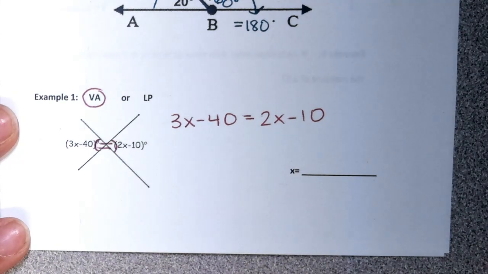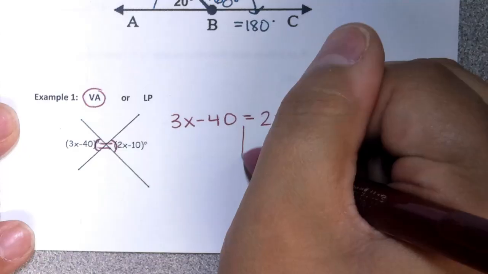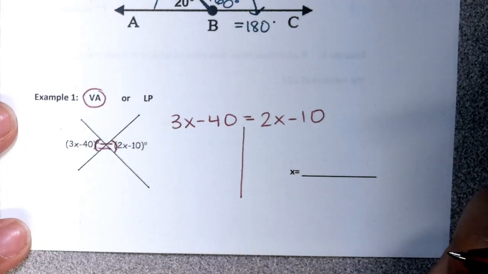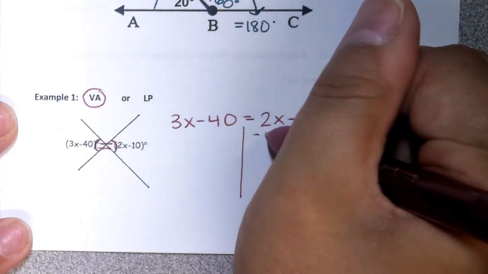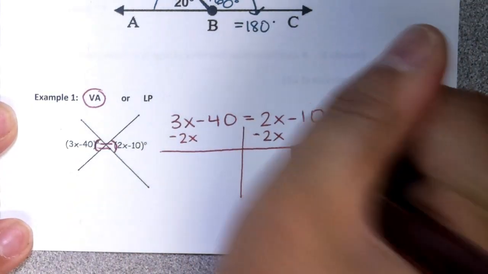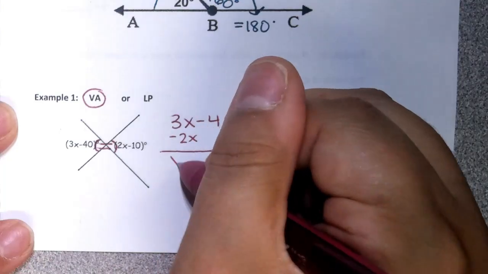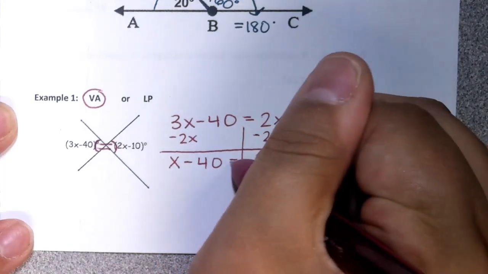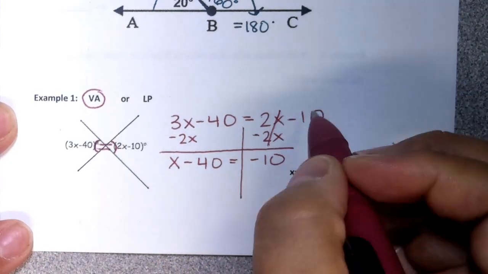And how am I going to solve here? Are x's on the same side? No. So what am I going to have to do to them? Subtract them. And don't forget to bring down that negative 10.